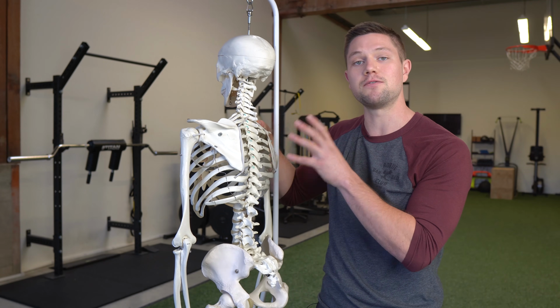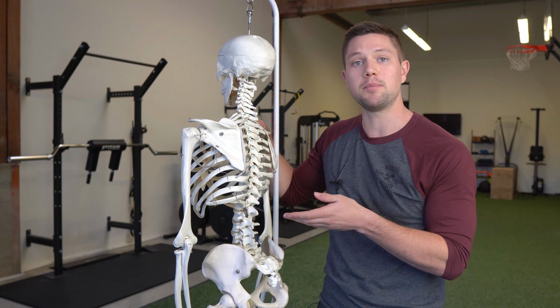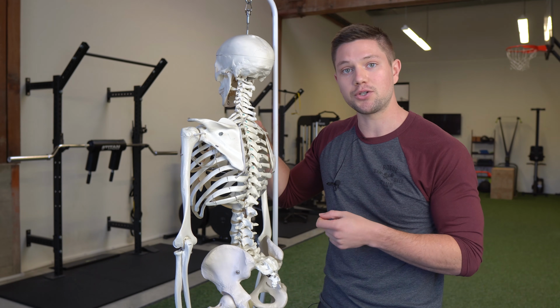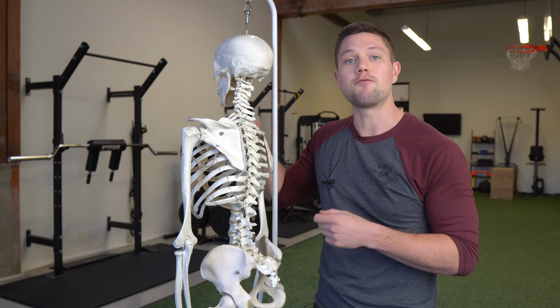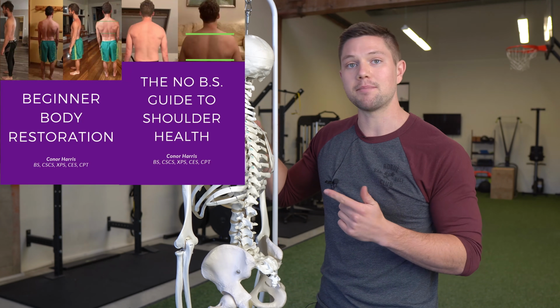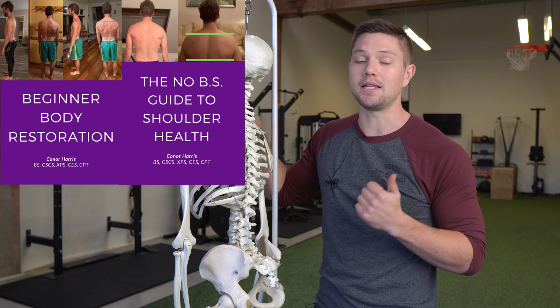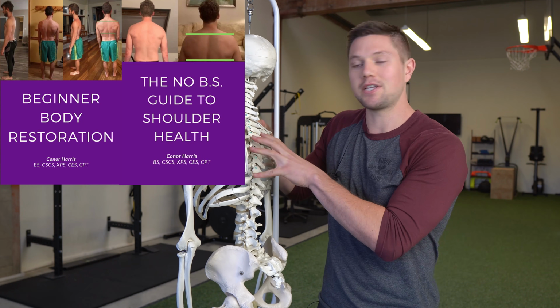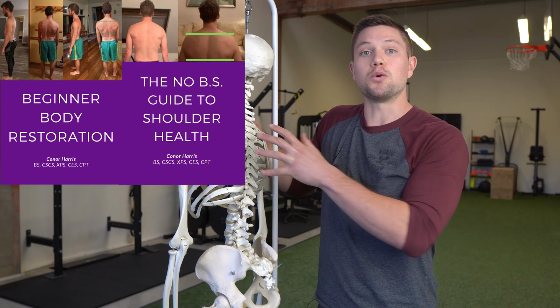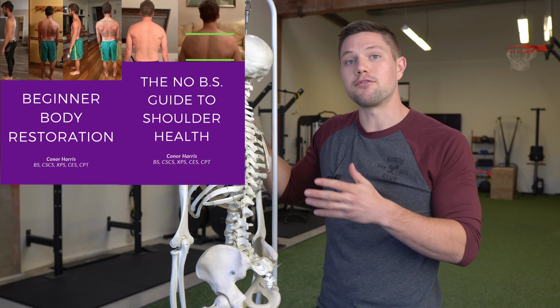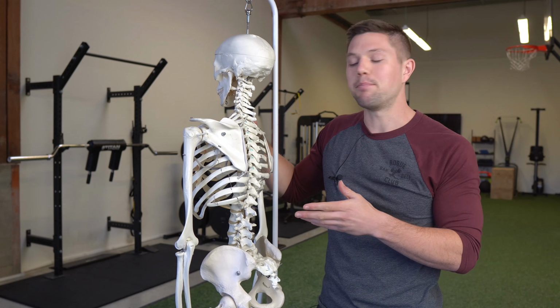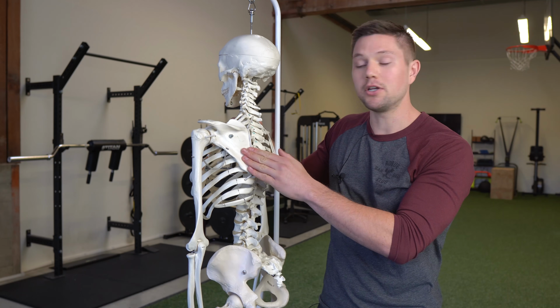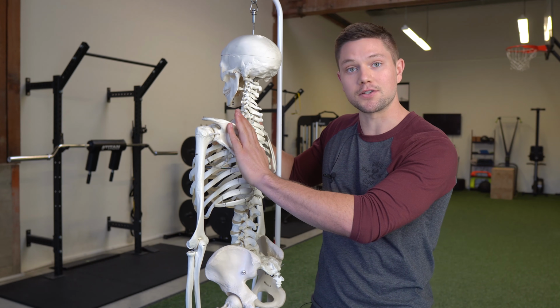This ribcage compression is very common in so many different types of people, which is why it's a foundational component in the first phases of my beginner body restoration program and my shoulder health program. Because as I mentioned at the beginning of this video, the more stiff and tight we are back here, the less rotation and freedom of movement we have through that area. Not only that, but we also have less shoulder mobility because this is stuck against the ribcage.